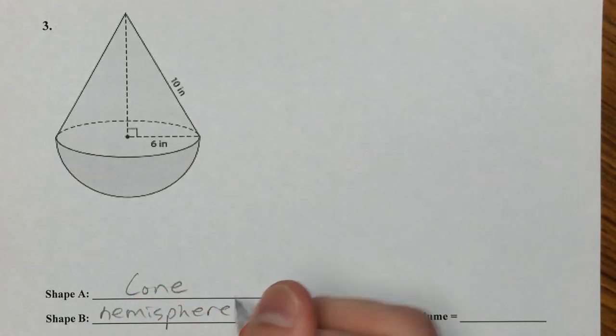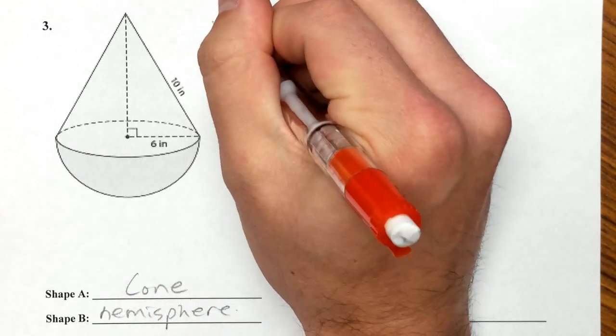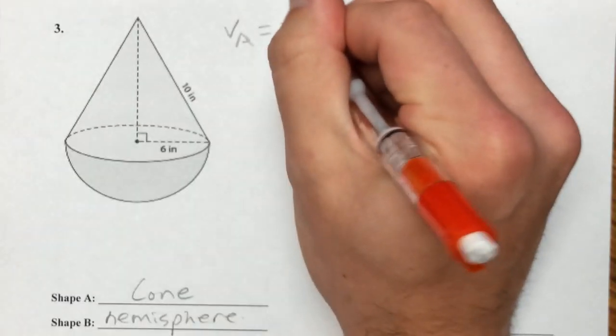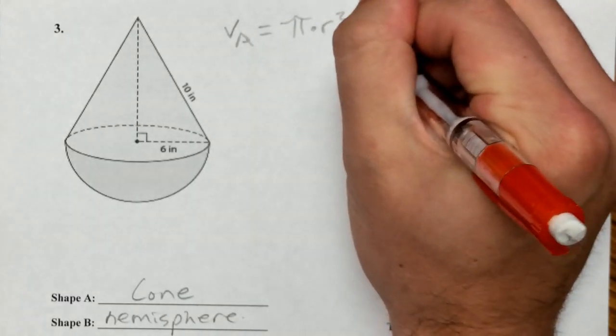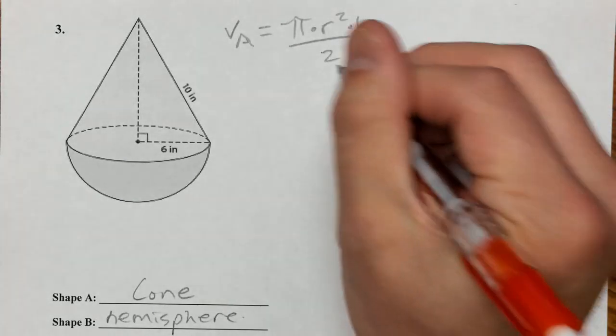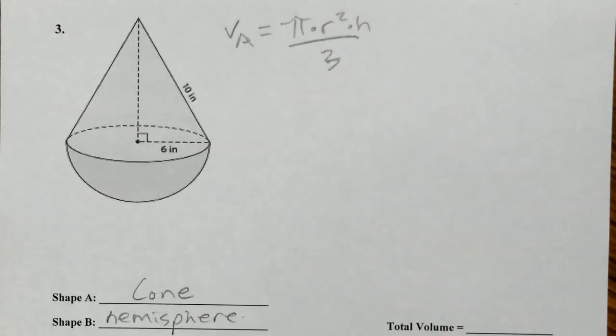All right, so if I want to find the volume of shape A, which is the cone that's on top, we are going to do pi times r squared times height divided by 3. Take all of these numbers, and I'm just going to straight up plug them in. And let's try to leave this in terms of pi, because you can see how easily we can add these 2 pi values together.